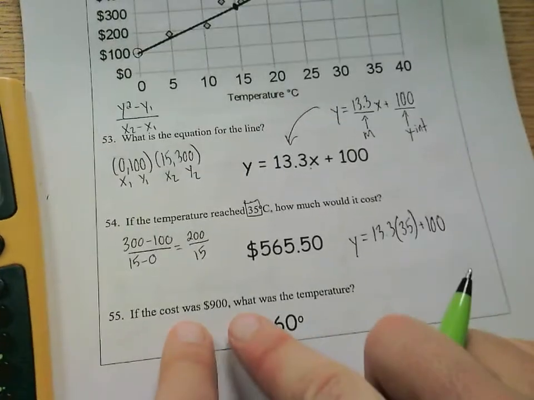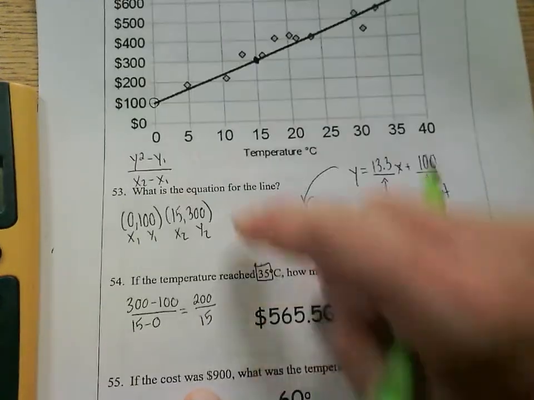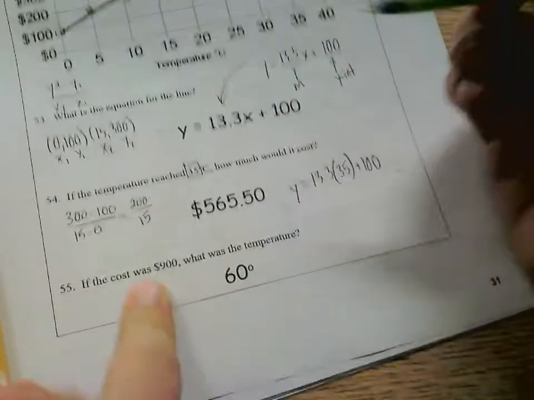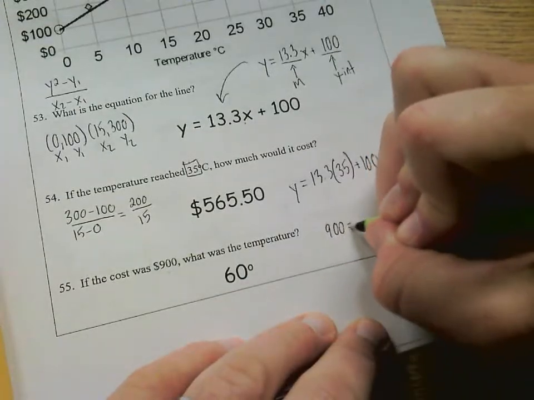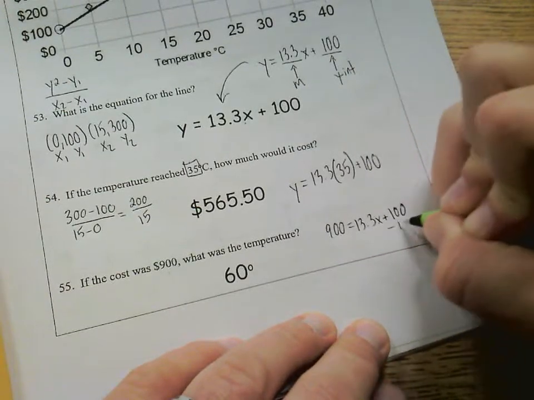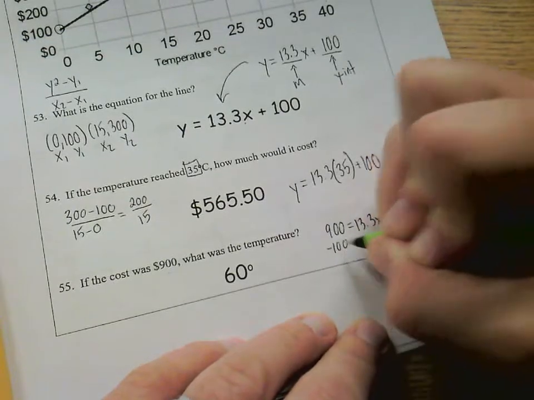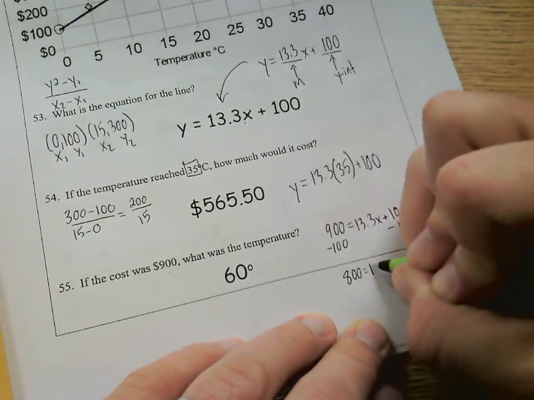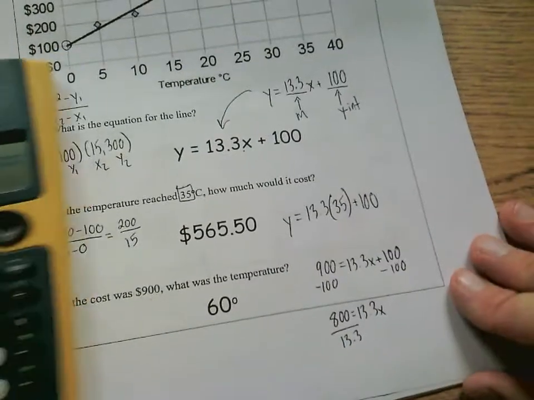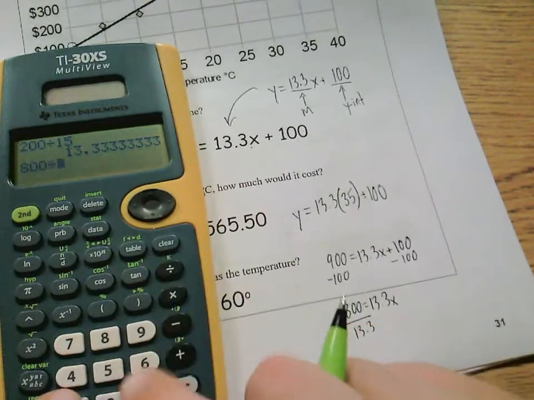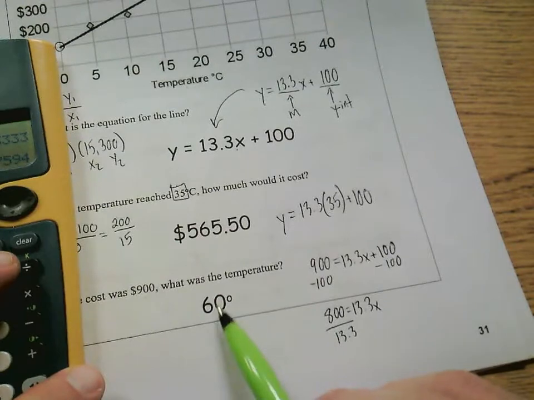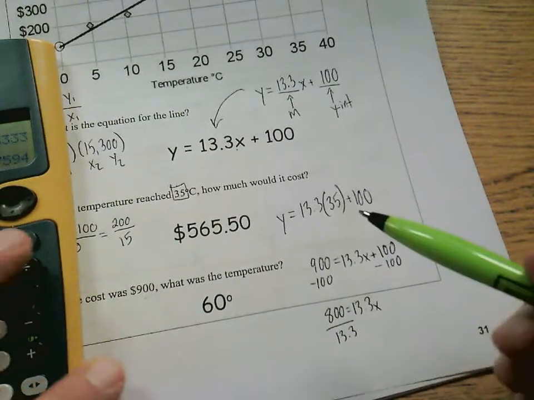Now it says if the cost was $900. Now 900 is on the Y. So that means 900 is going to go in for Y and you got to solve for X. So 900 is equal to 13.3x plus 100. So I'm going to subtract 100. That gives me 800 is equal to 13.3x. I divide by 13.3. I'm sure I'm going to get a decimal just by looking at it. 800 divided by 13.3. Yep, 60. Just rounded to the nearest whole. And of course, the final will tell you how to round.